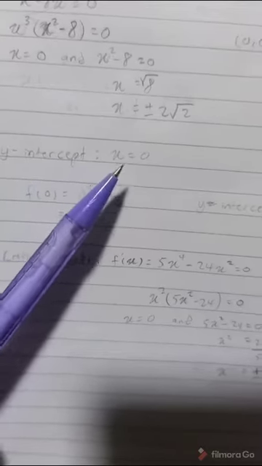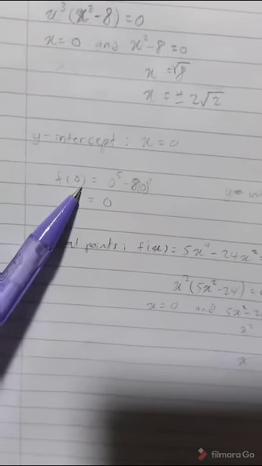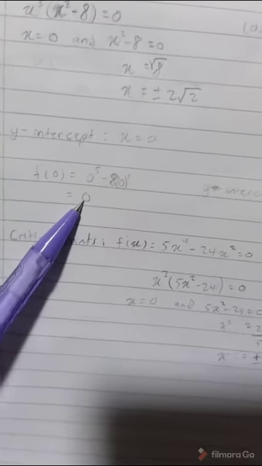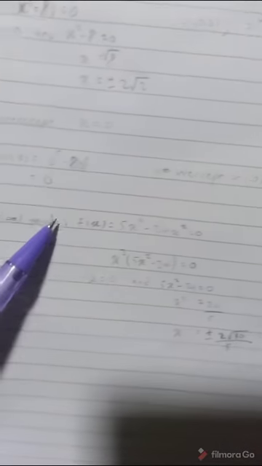Okay, now we want to find the y-intercept. We can find the y-intercept when x equals 0. So we put the value of x as 0, and we find the y-intercept is 0. So the y-intercept is (0, 0).